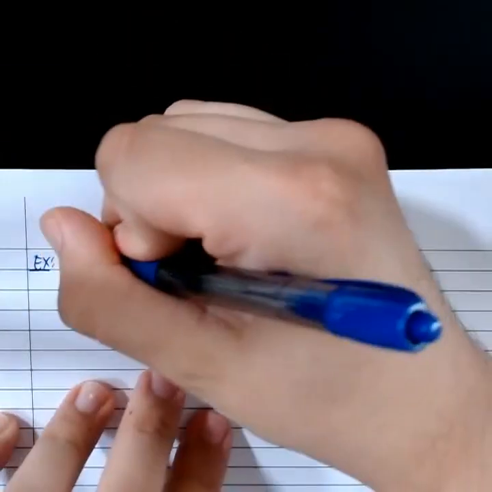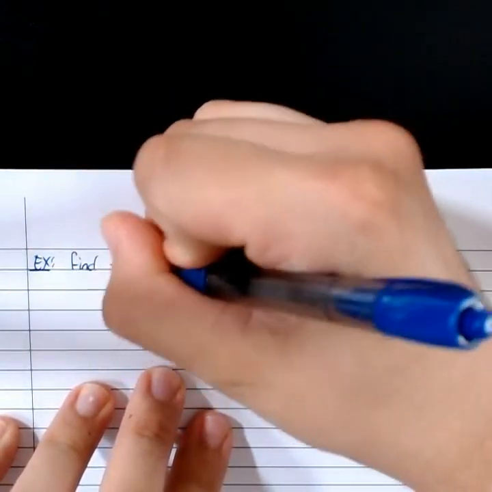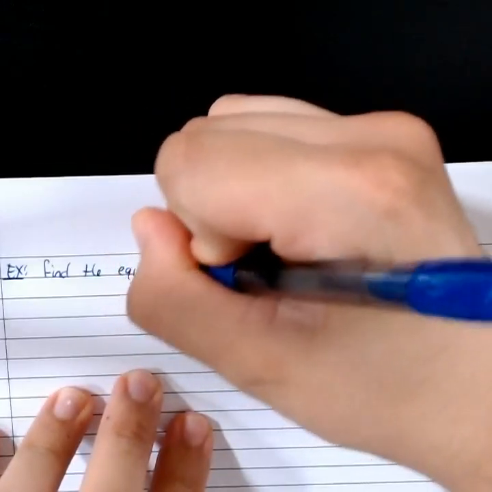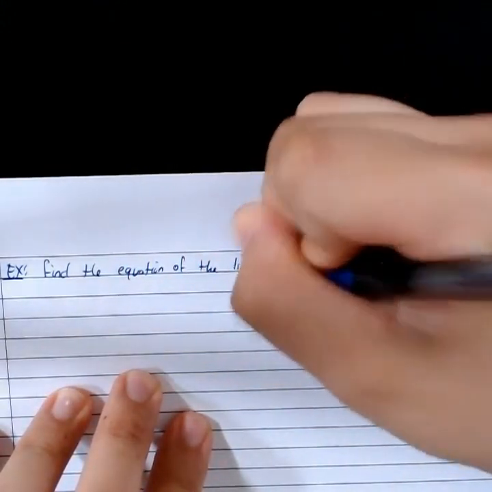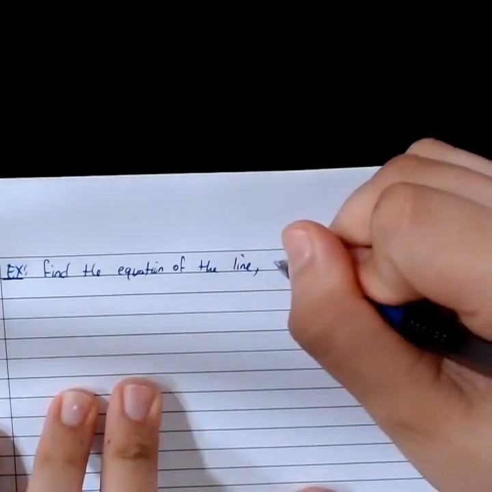Let's have our question be, find the equation of the line. And again, we're going to want to put this in slope-intercept form.